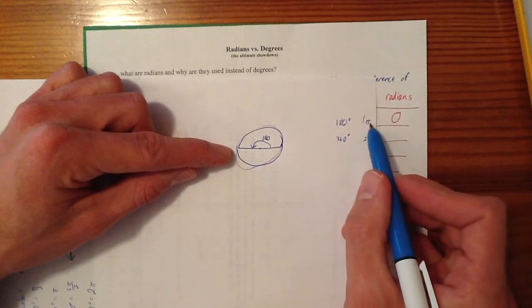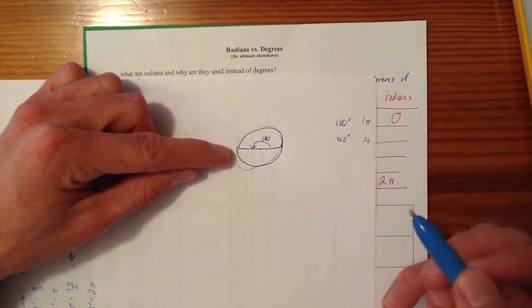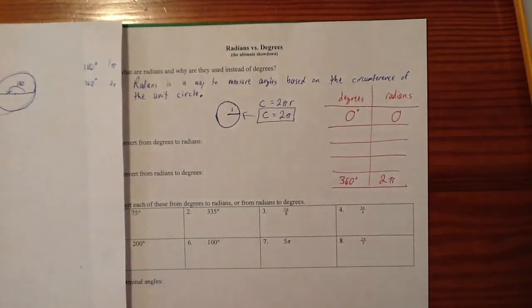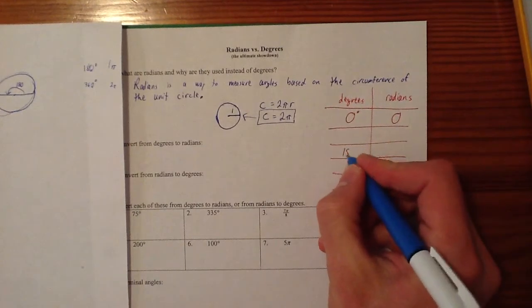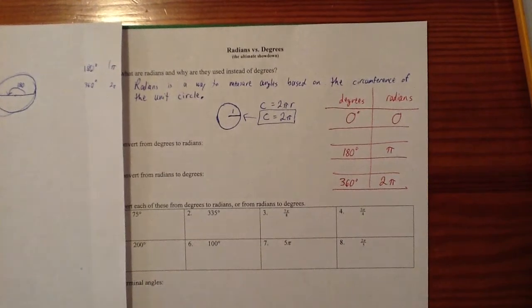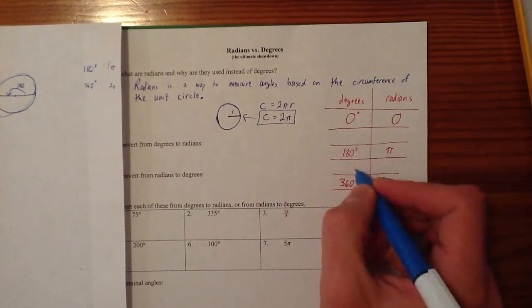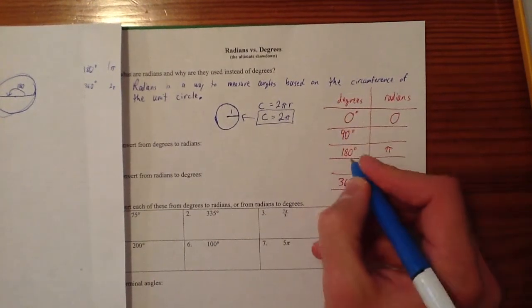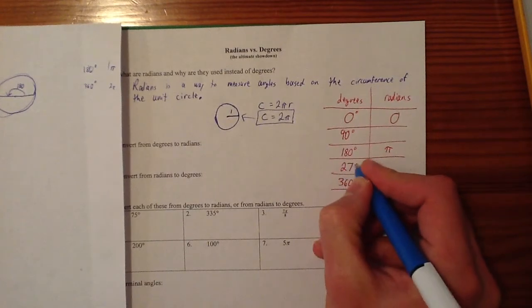And don't panic when you see radians and a pi hanging around on it, because it often is. Most of the time it is. So we're going to put this one in the middle. 180 degrees is pi radians, equivalent to pi radians. Now we're going to squeeze 2 more in here. We're going to put a 90-degree angle, and we're going to put a 270-degree angle.